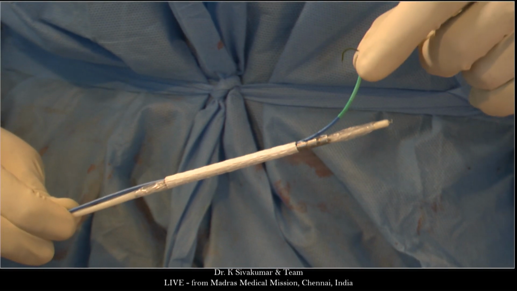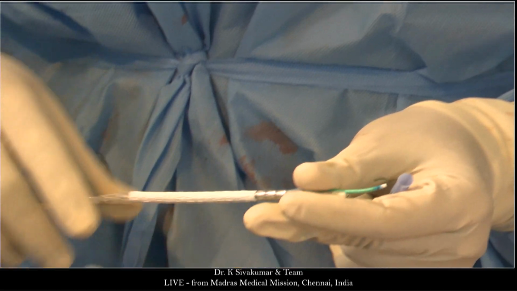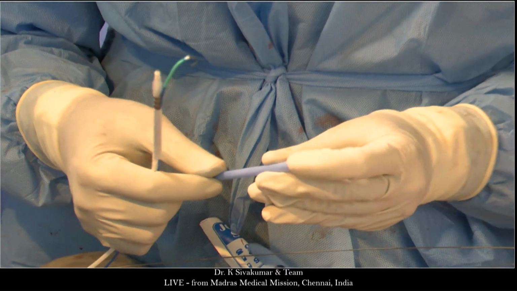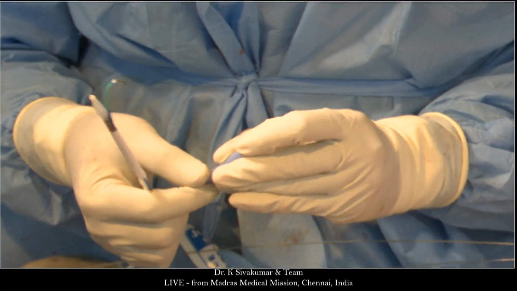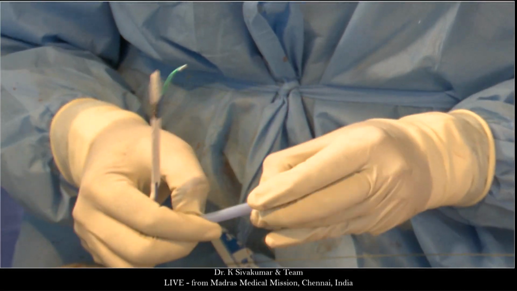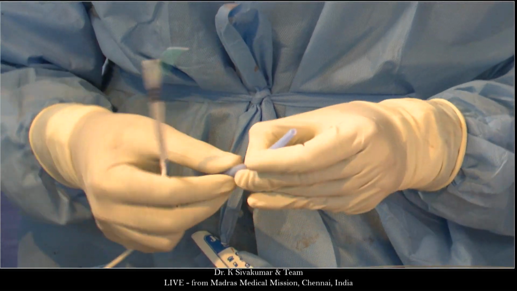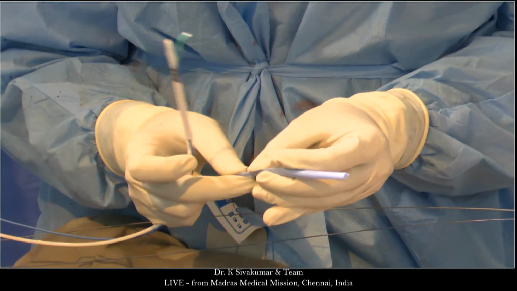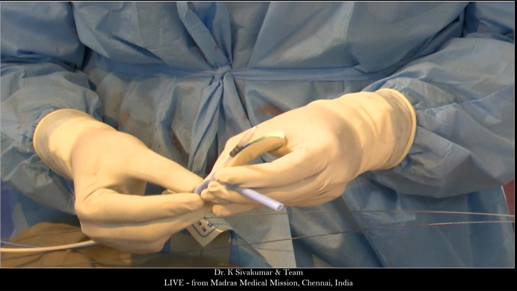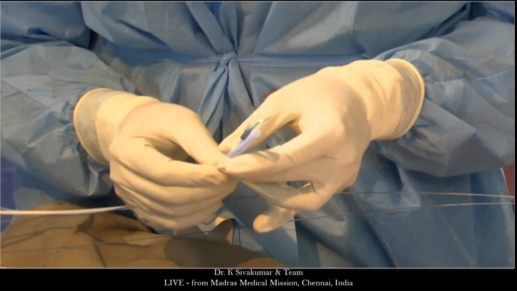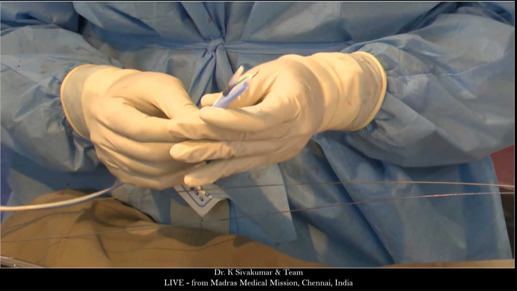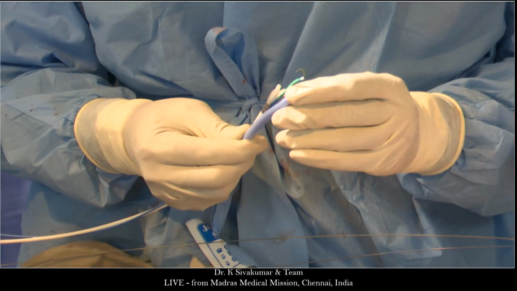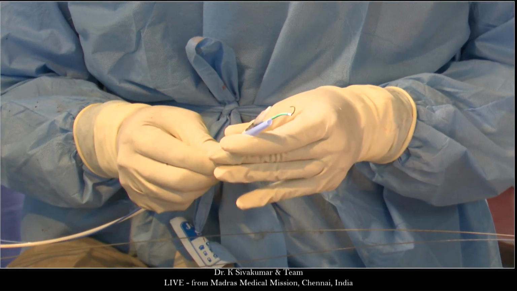Yes, sure. So right now what I'm going to do is, I need a protective sleeve. So I have taken an 18 French sleeve. I have slit it longitudinally. Now I'm going to cover it. Can you see that? I'm slitting it, because this is now going to be much larger in its profile than what I anticipate.